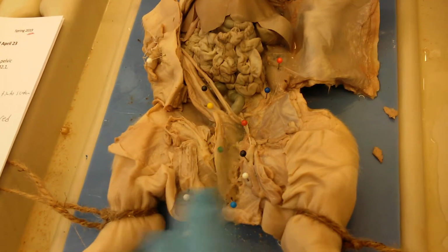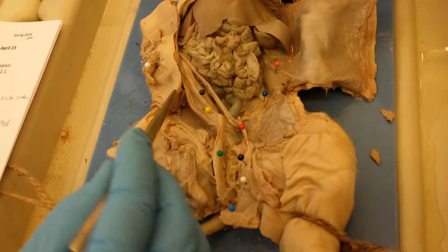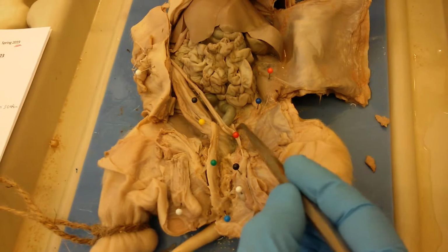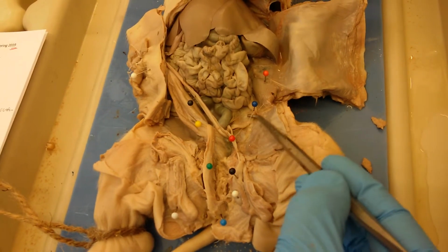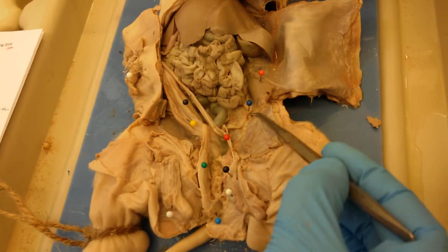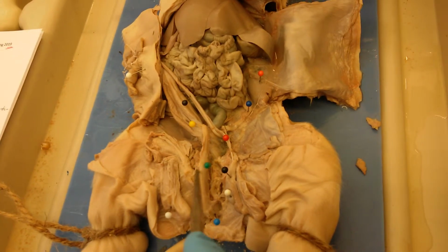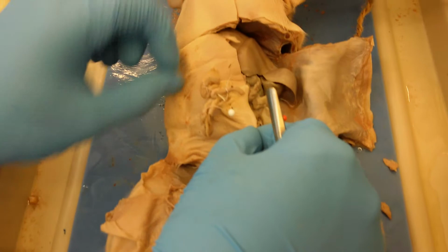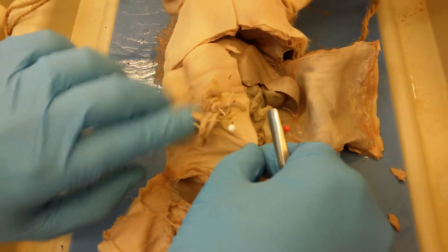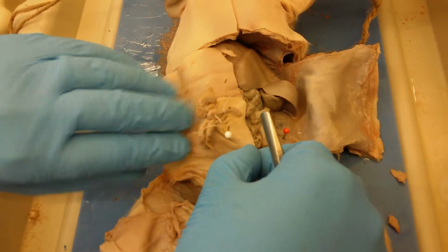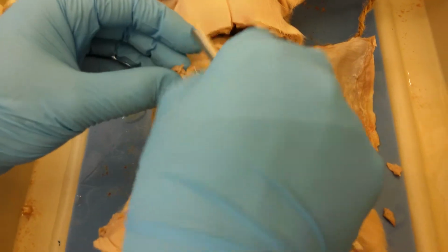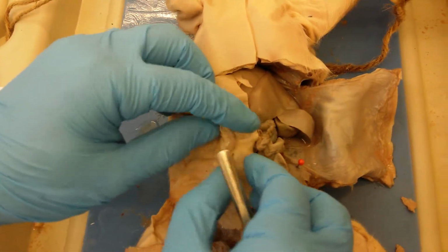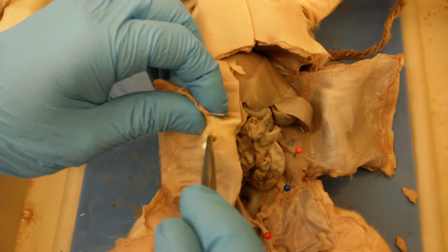And then same as in the female, we have the urinary bladder, and you can trace this ureter all the way to the kidney. And then if you look over here, this is actually the part of the skin that would be covering the abdominal area of this pig. And so here we have the umbilical cord, and then right under the umbilical cord you have this little opening.